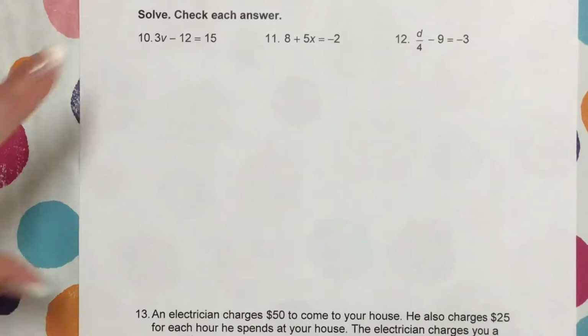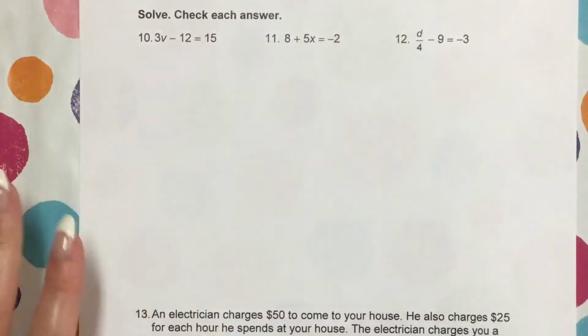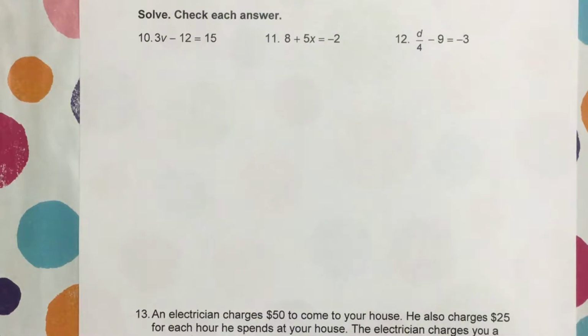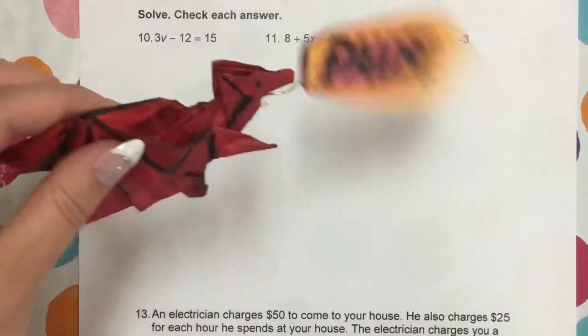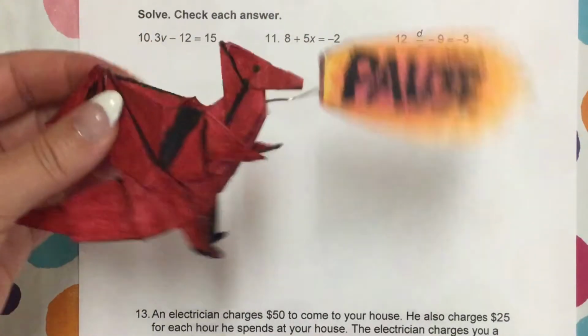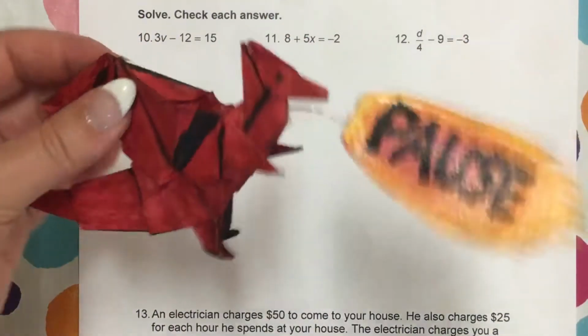All right, we are back with problems 10, 11, and 12. I want you to go ahead and press pause. Go ahead and work those out. Make sure that you do the checks as well and write the original equation, and then press play, and we'll check and see how you did. All right, see you in a bit.